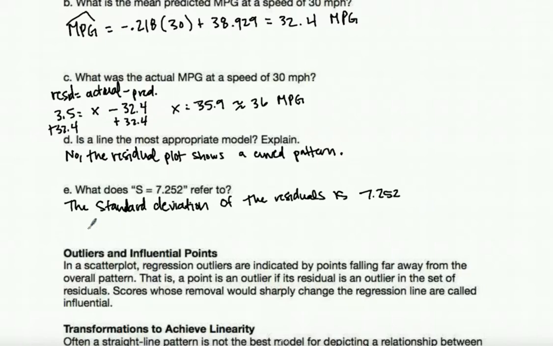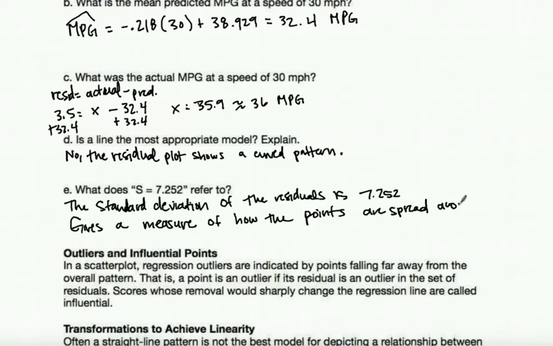And so this number, the 7.252, kind of gives you a measure of how the points are spread around the regression line.